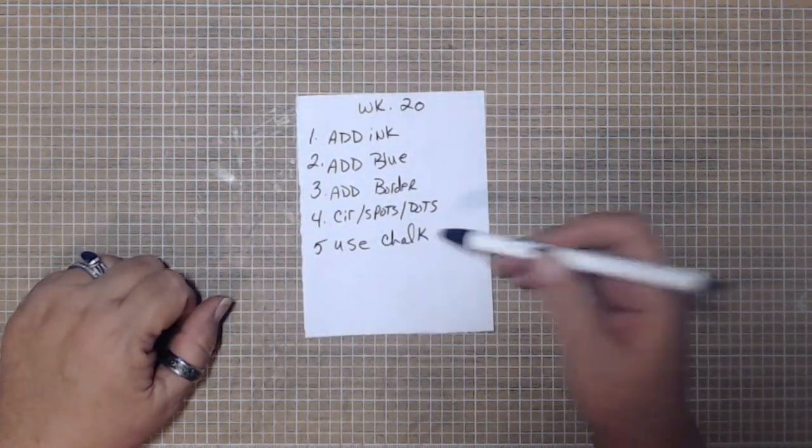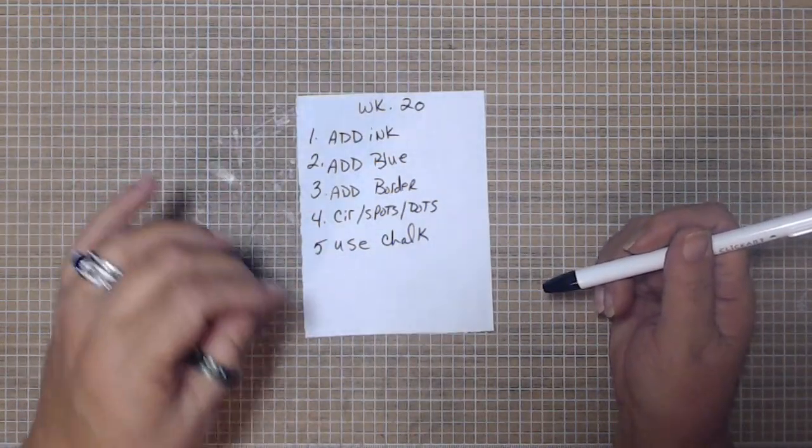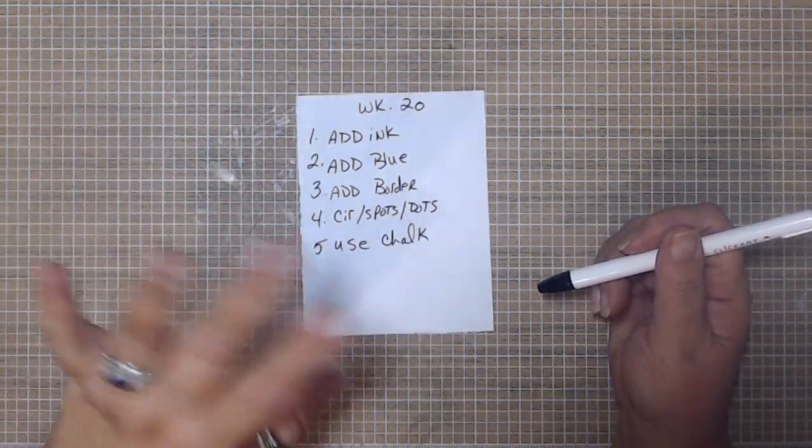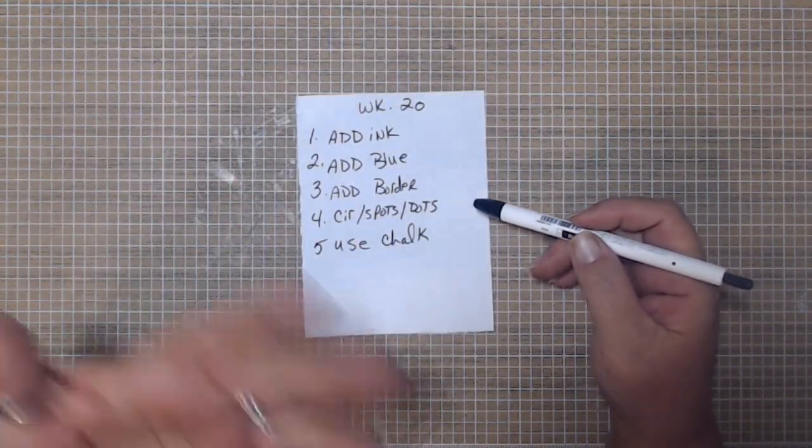And then use chalk. Artist chalks, sidewalk chalk. I don't care. Whatever kind of chalk you have. It might be school chalk, whatever, little pots of chalk, whatever you have, go ahead and use that as well.